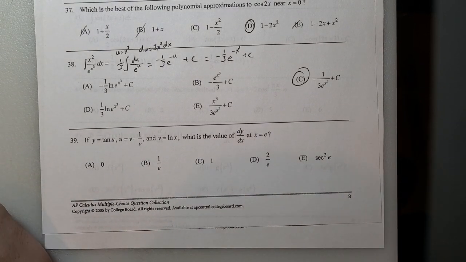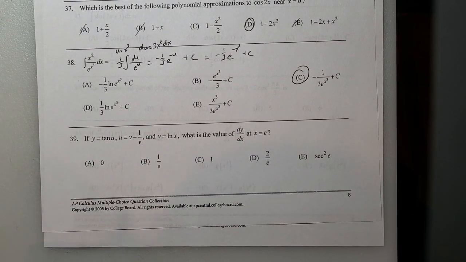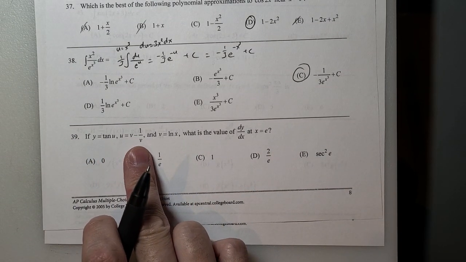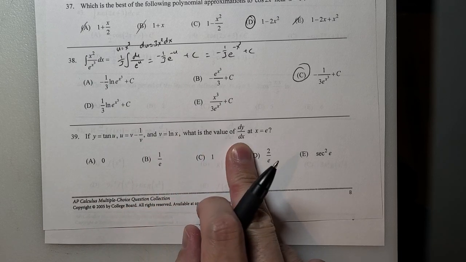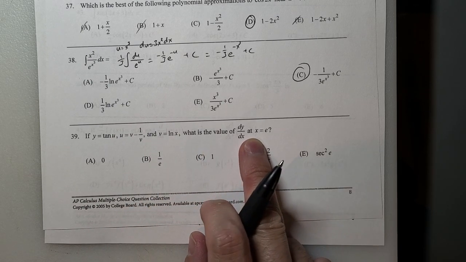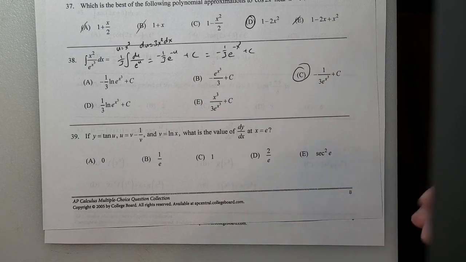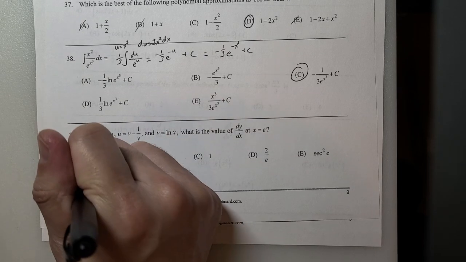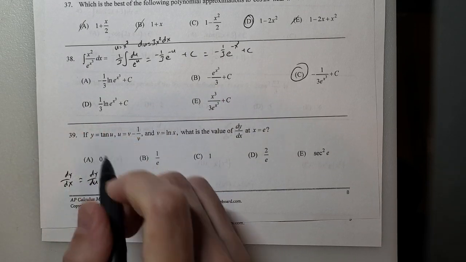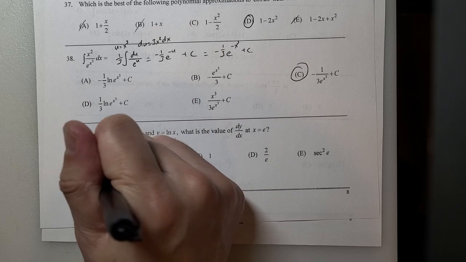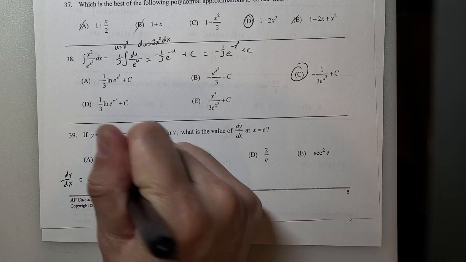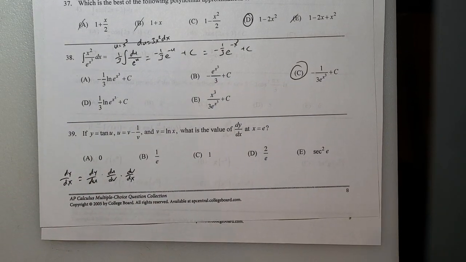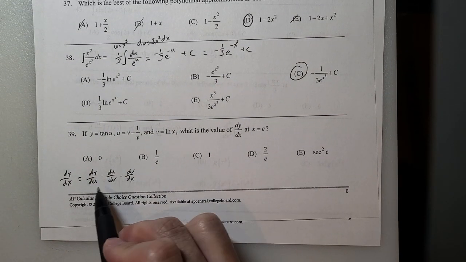If y is tangent u, u is v minus 1 over v, and v is ln x, what's the value of dy dx at x equals e? We probably need the chain rule. So dy dx, y is in terms of u, so dy du, u is in terms of v, du dv, v is in terms of x, dv dx. If you cross these out, you get dy dx again.